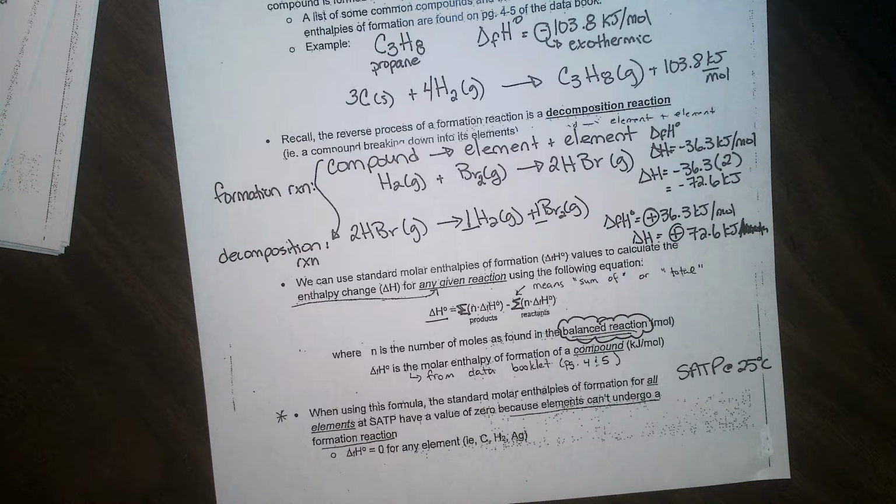Elements can't undergo a formation reaction. We can't take hydrogen, this is a poor example, we can't take hydrogen and form a diatomic hydrogen. In nature, it exists as H2.